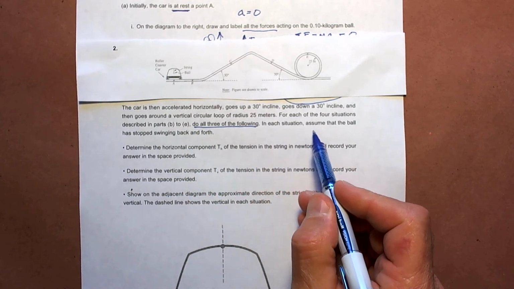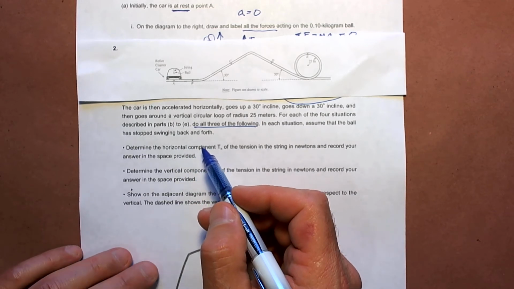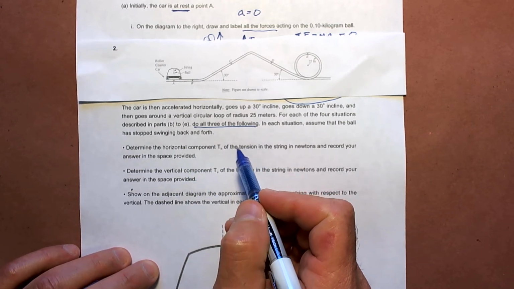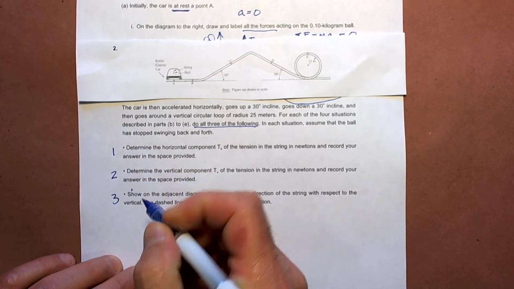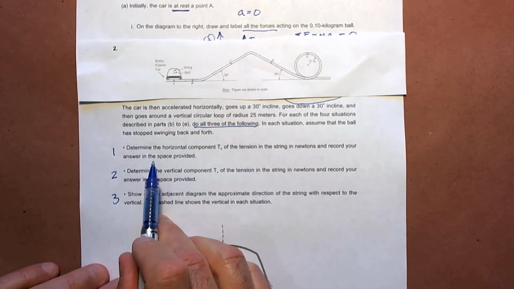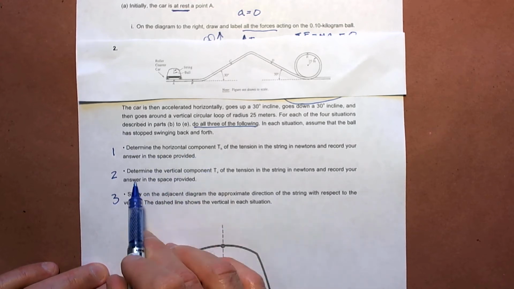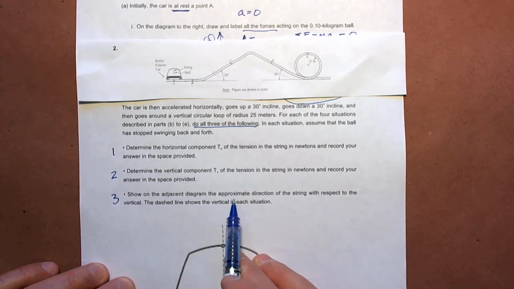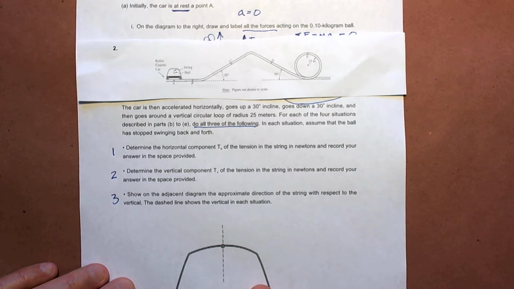In each situation, assume the ball has stopped swinging back and forth. So this ball is stable in its position in the car in each of these situations. All 3 of the following for each of the subsequent problems are 1, 2, and 3. So those are the 3 things. The 3 things are to determine the horizontal component of the tension, TH, the vertical component of the tension, TV, and to show in the diagram the approximate direction of the string with respect to the vertical. So in other words, where is the ball? What is the ball doing in each one of these cases?